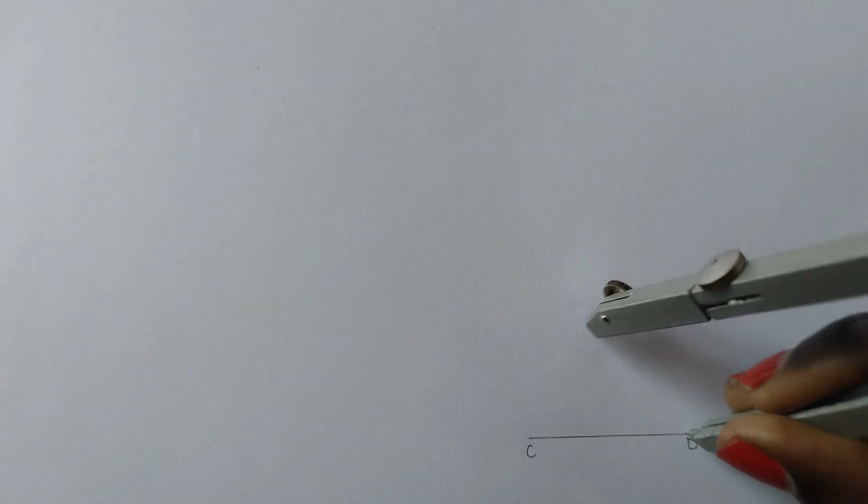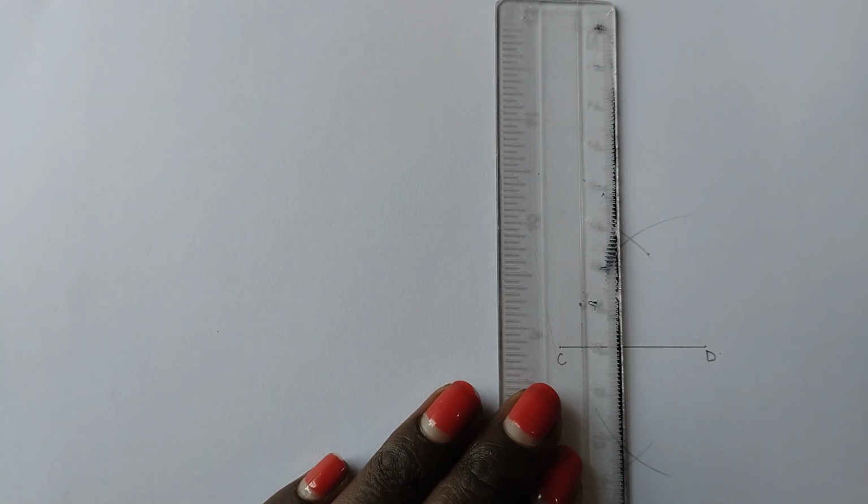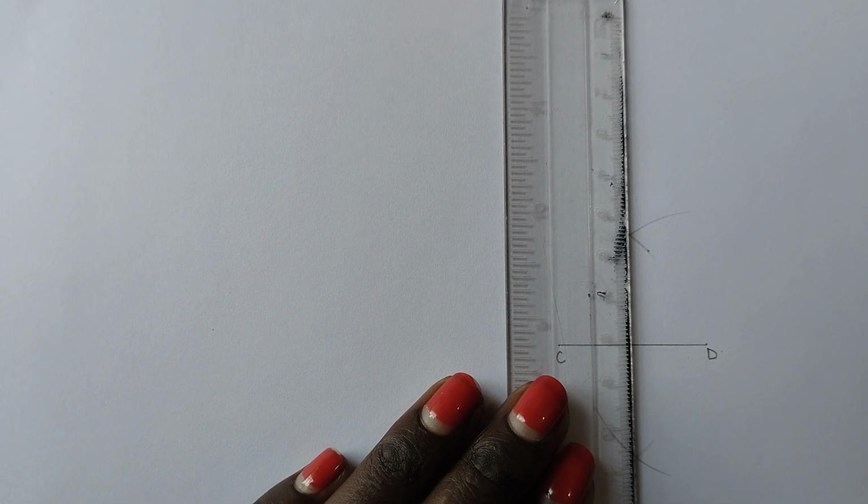From there, our second step, we are going to bisect this line CD. So you're going to bisect line CD. So we have our line of bisection.